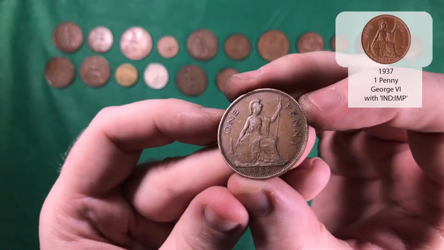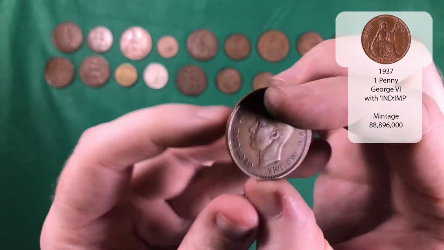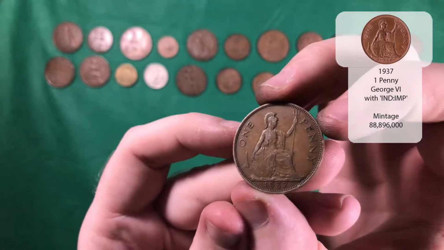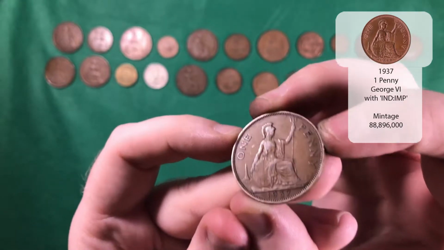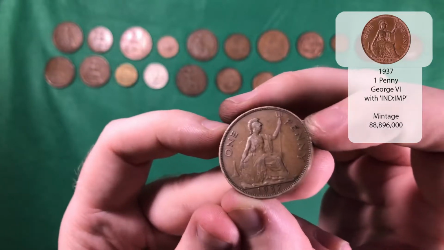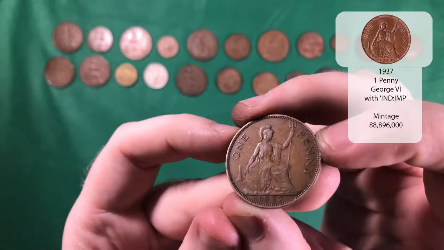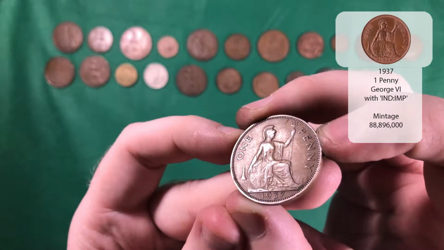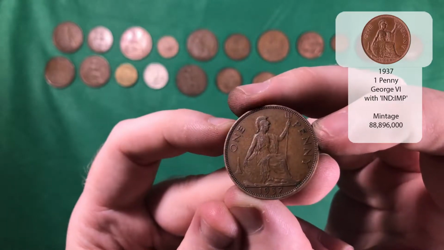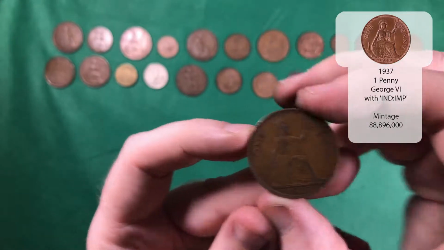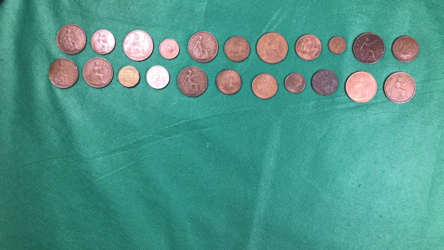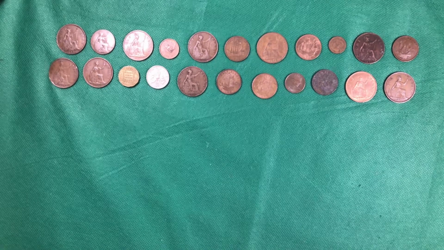There we go, we've got a 1937 penny. George the 6th, but once again, look at the condition of that. I've seen some circulating pennies from within the last 5 years that are in worse condition than that, and that's 82 years old. I will admit, some of these coins do amaze me at the condition that they're in in relation to their age.